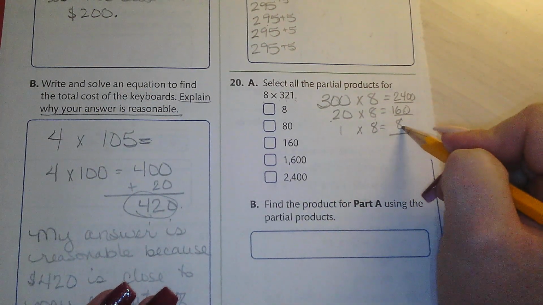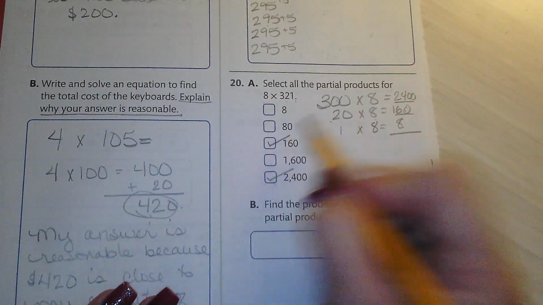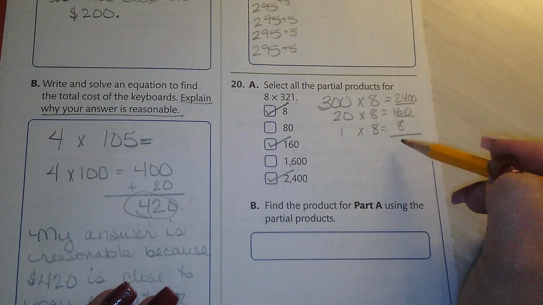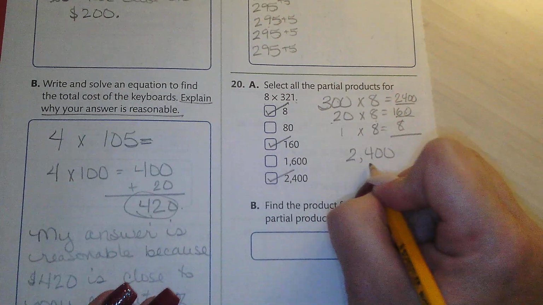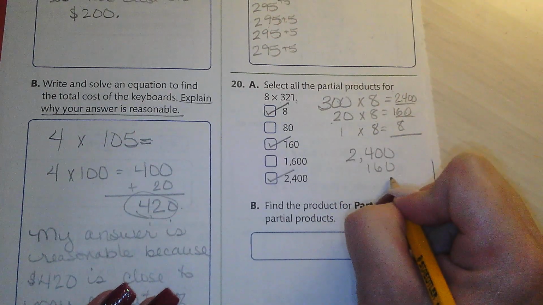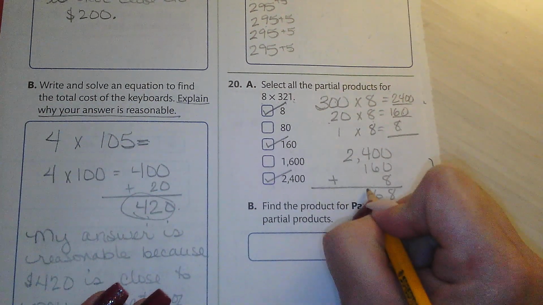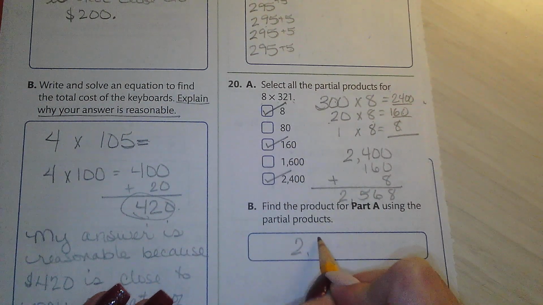These 3 numbers are your partial products. 2,400, 160, and 8. You add all of those together. And that is your answer. And that's what they're asking down here for your answer.